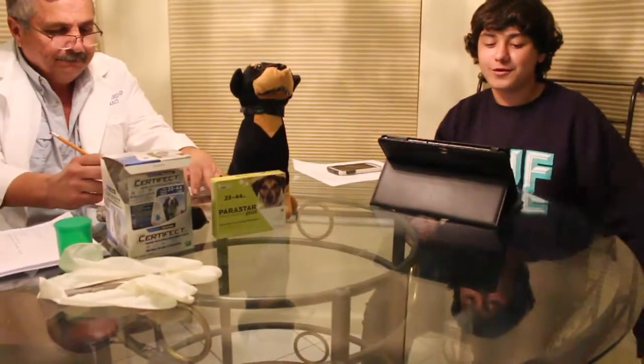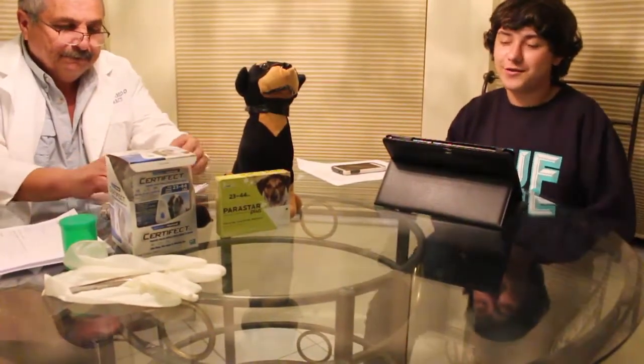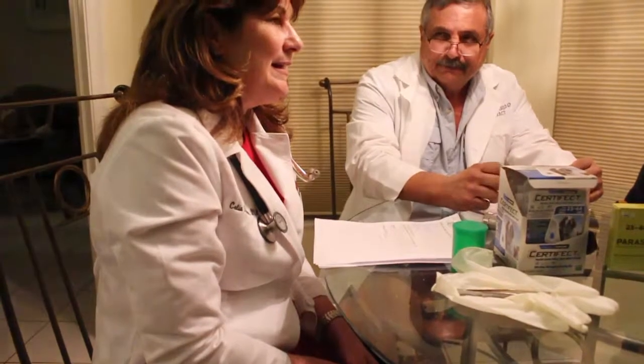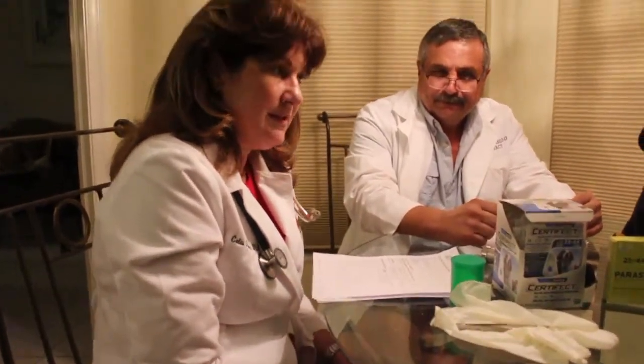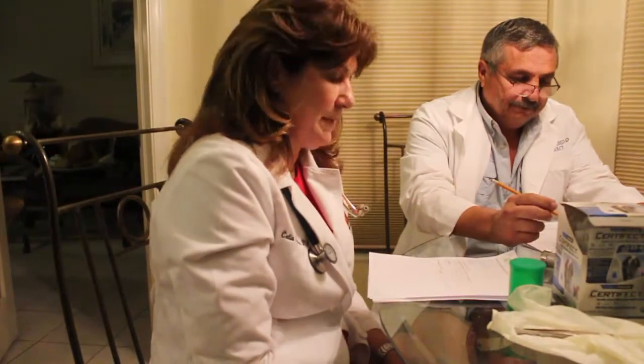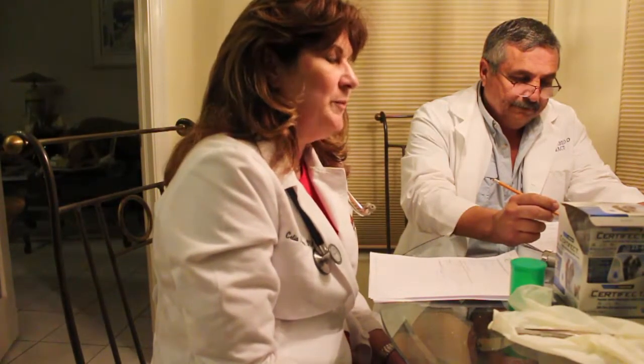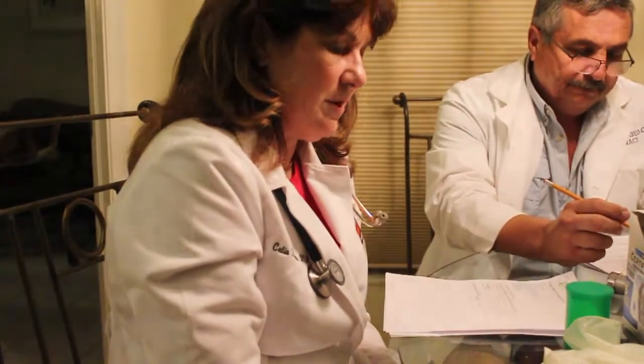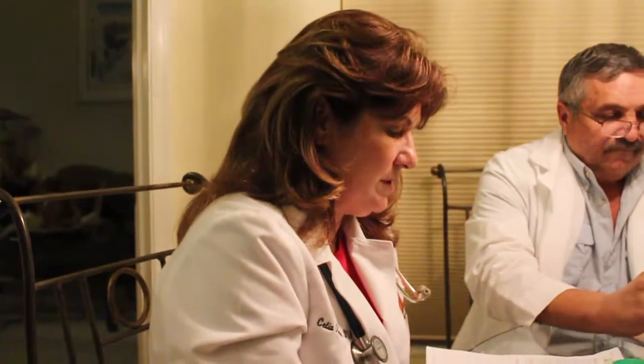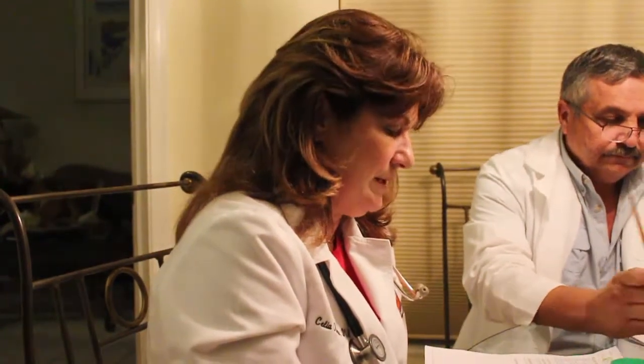So, Dr. Roberto, tell me, what is the intermediate host for Rocky Mountain spotted fever? The intermediate hosts are ticks, and there are different types of ticks that can transmit Rocky Mountain spotted fever. The most common is the Dermacentor variabilis, which is the American dog tick, the Dermacentor andersoni, which is the Rocky Mountain wood tick, and the Rhipicephalus sanguineus, which is the brown dog tick.